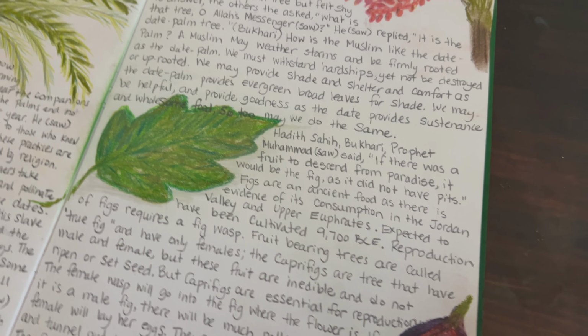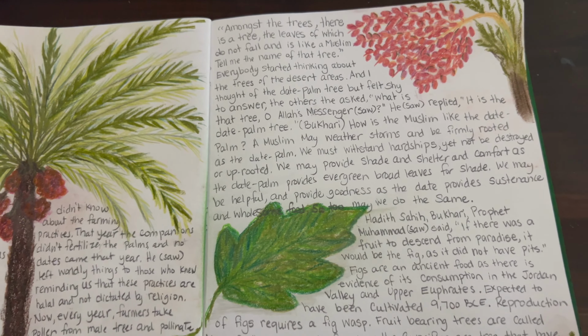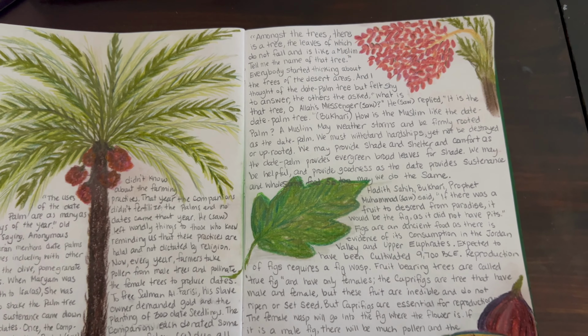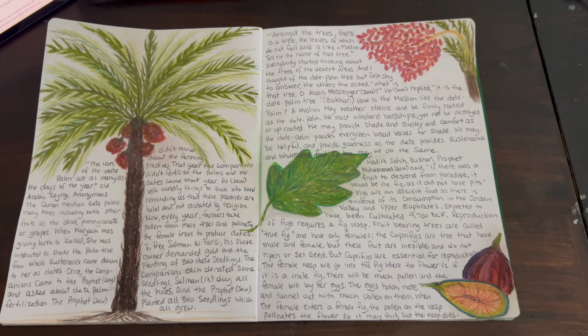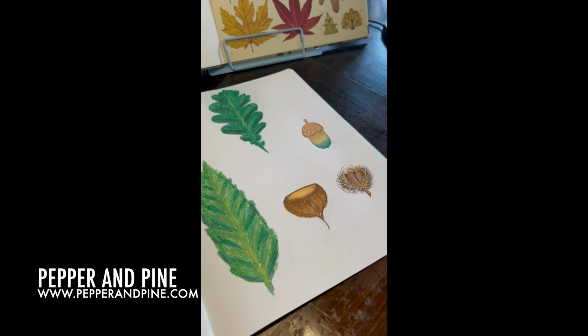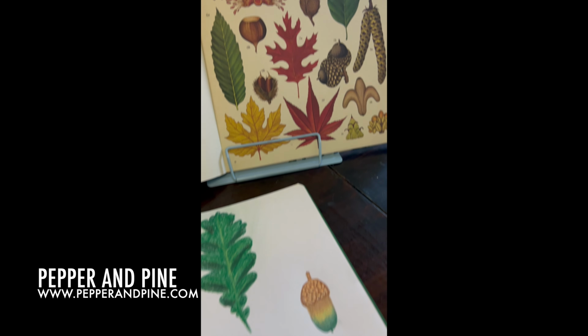I hope that you enjoyed this lesson on the fig and the date. I hope that you include some of these resources into your main lesson block if you want a little bit more diversity for your botany lesson.